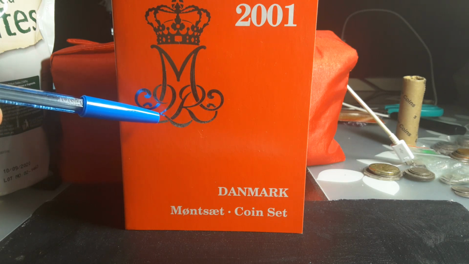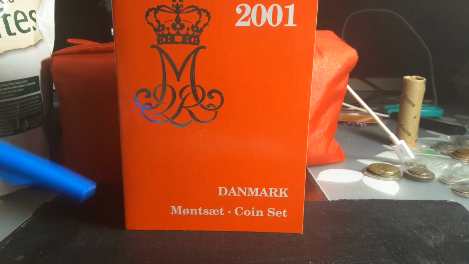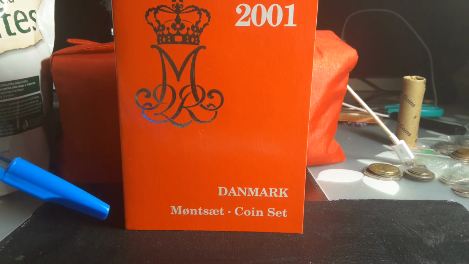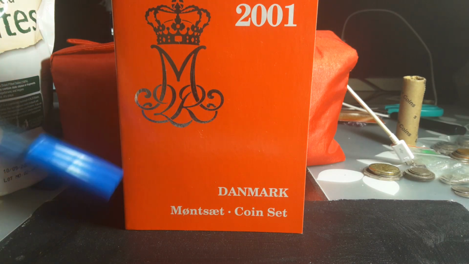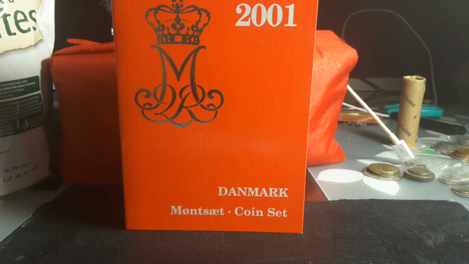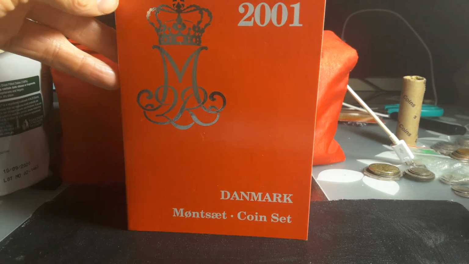And has R... I think it's a QR. No, I'm not too sure what the monogram is. It's probably KR, König Regnus. So let's have a look inside the actual coin set.